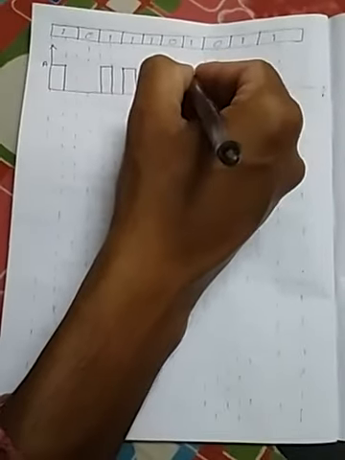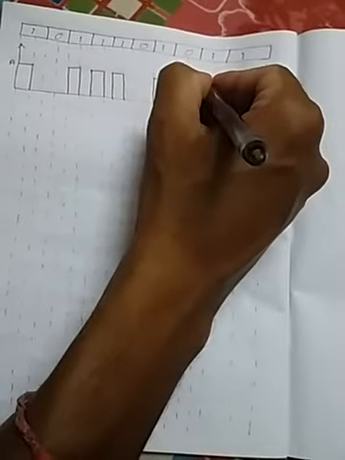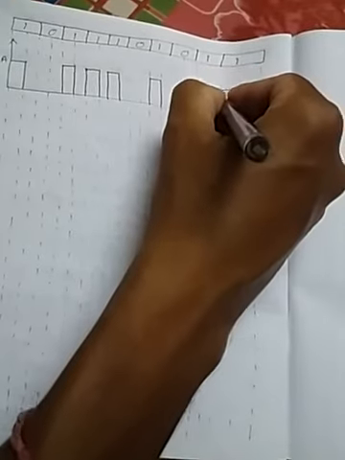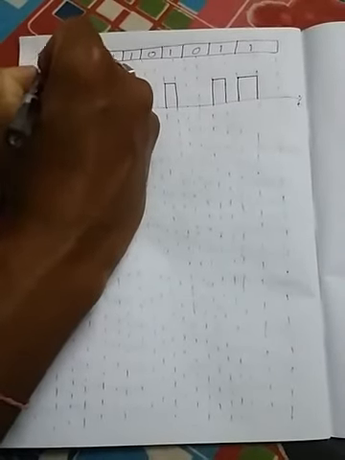Now here is 1, so the waveform will be this, and for this the waveform will be this. Again for this the waveform will be this. So this is unipolar return to zero type, or RZ.